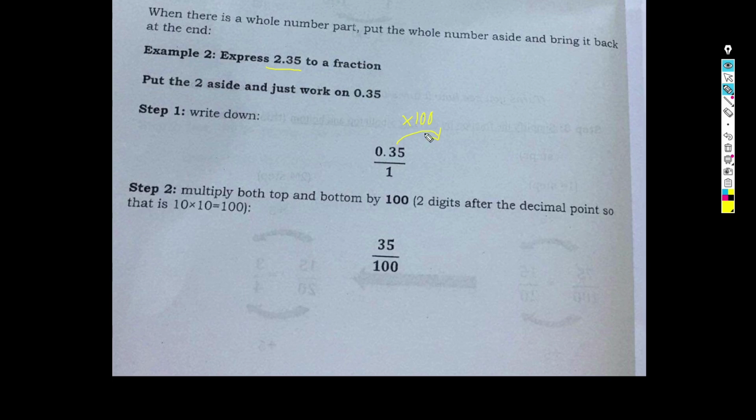Why? Because there are two places here, 3 and 5, so we multiply 100 because 100 has two zeros, and multiply also the bottom with 100, so it will become 35 over 100. Okay, and we can still simplify that one. Let's go to the next page.